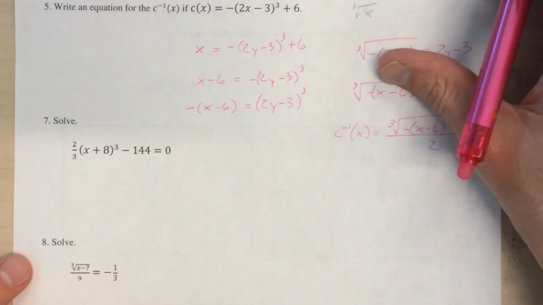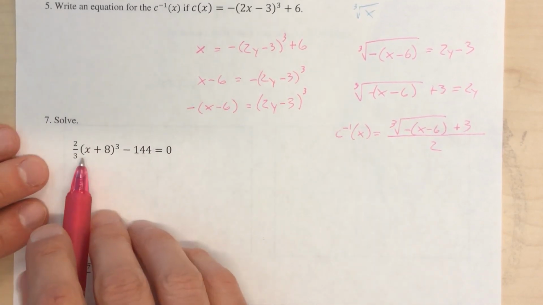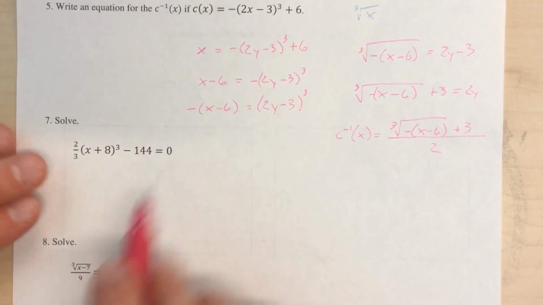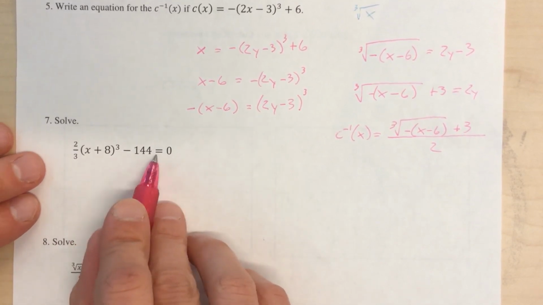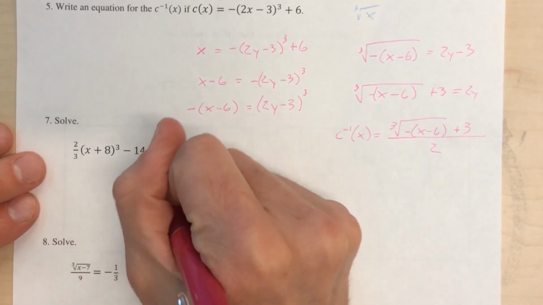Okay, 7, 8, and 9 are all just solving problems. 7 and 8 are the same thing that you're doing there, but it's actually faster because you get to do things with the numbers and simplify as you go. Okay, so here we want to get the x by itself. We're just going to keep moving stuff away to the other side. You'll begin with the 144. That'll just move on over as a positive 144.